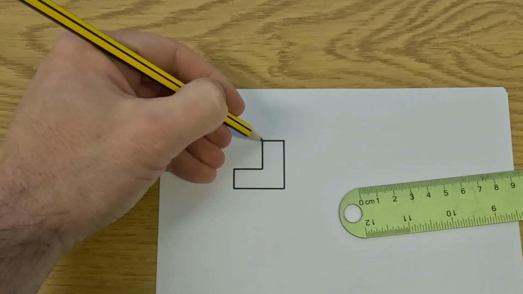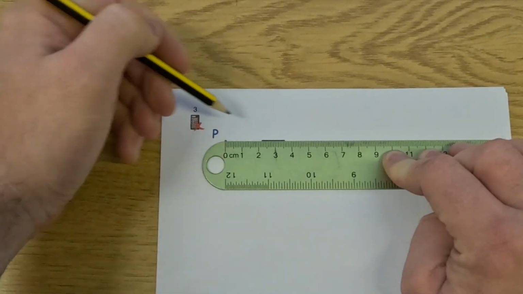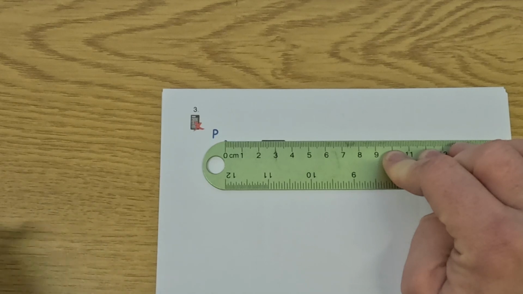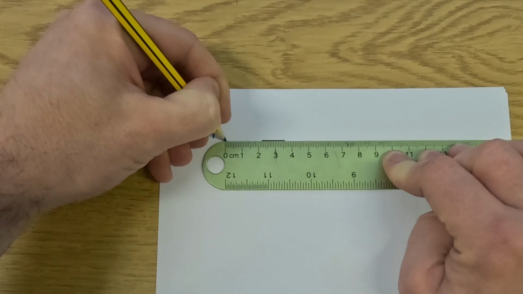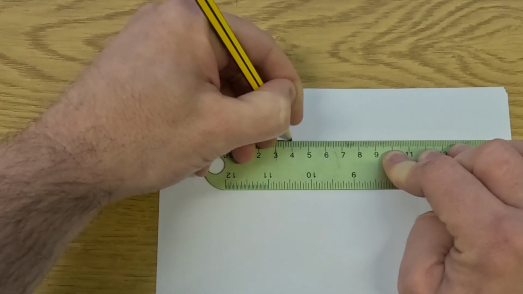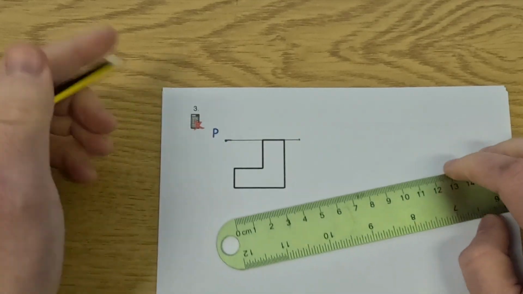I'm going to choose this top left point here. So this point here on the top left. As you can see, it's 2.2 centimetres, so we're going to double that to be 4.4 centimetres. So we'll go back to the centre of enlargement and we'll draw a line to 4.4 centimetres. So that's there. Okay, so that's the top left point done.